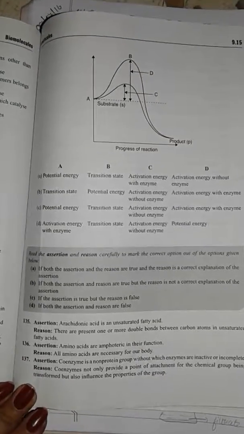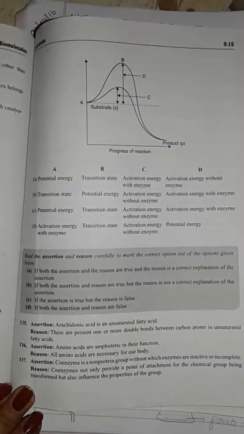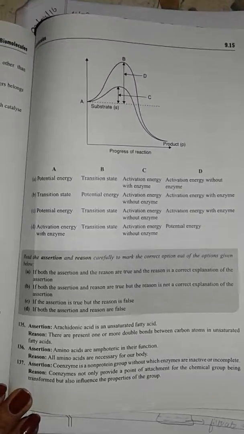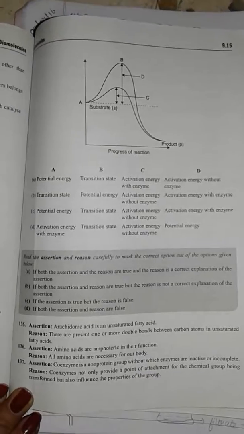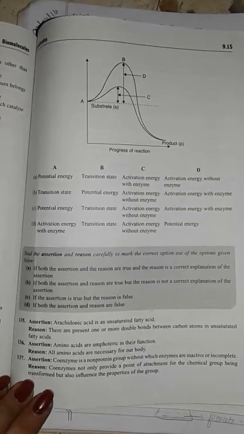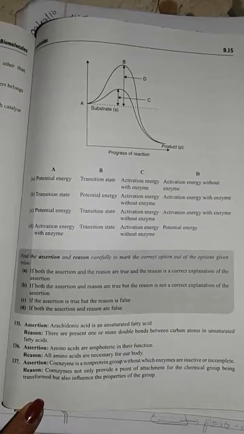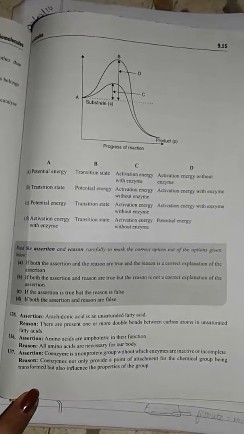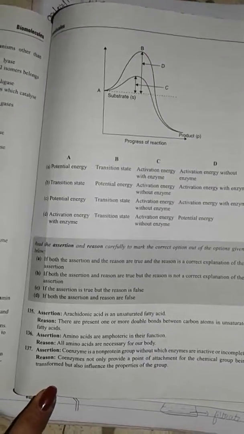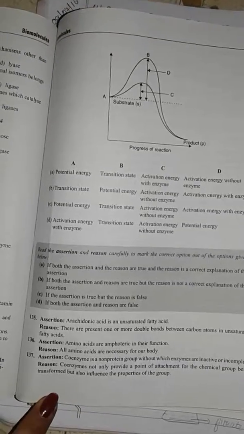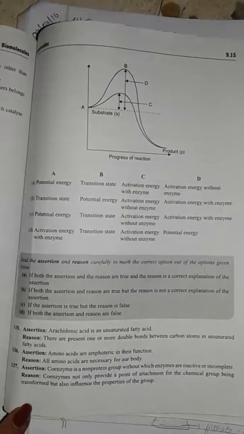Then coenzyme is a non-protein group without which enzymes are inactive or incomplete, and reason is coenzymes not only provide a point of attachment for the chemical group being transformed but also influence the properties of the group. So here the correct one is A, both are correct and the reason is the correct explanation.